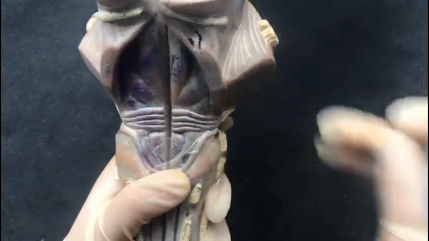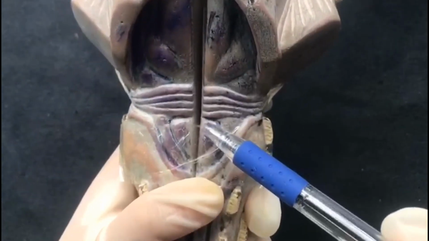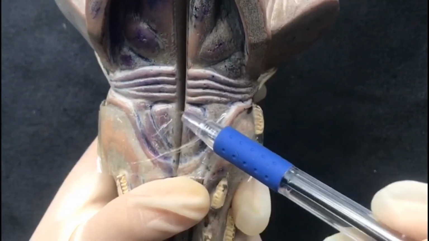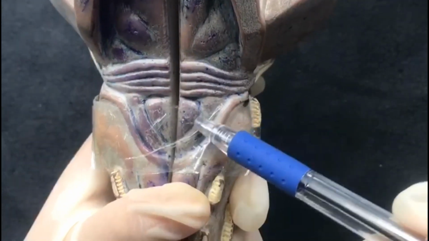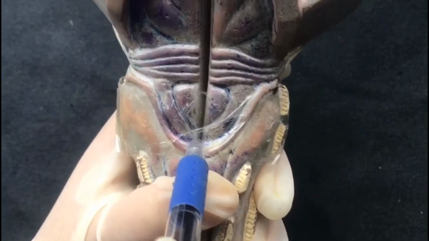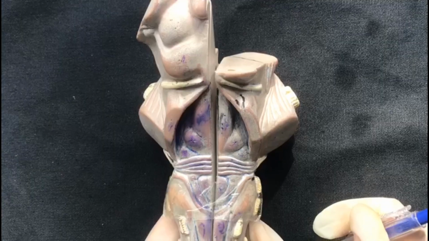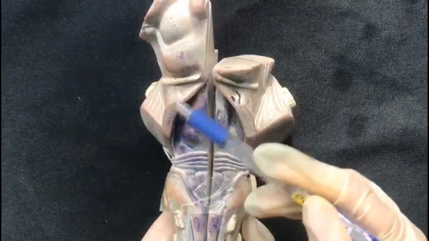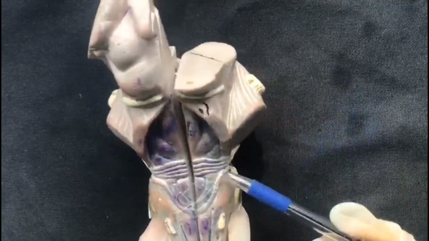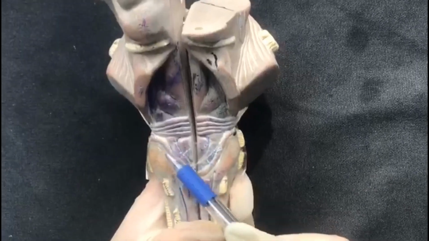Okay? Inferior to the stria medullaris, this is the hypoglossal triangle. Below and lateral to the hypoglossal triangle, this is the vagal triangle, and this right in the center is the area postrema. These are the middle cerebellar peduncles on both sides. This is the superior cerebellar peduncle, and here we have the inferior cerebellar peduncle.